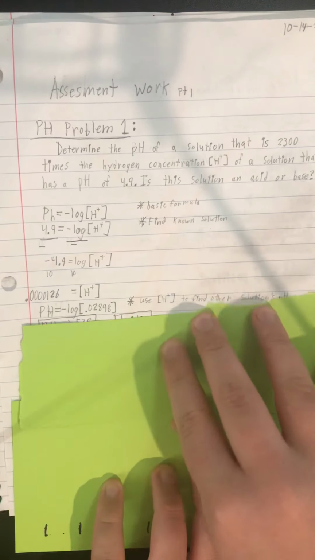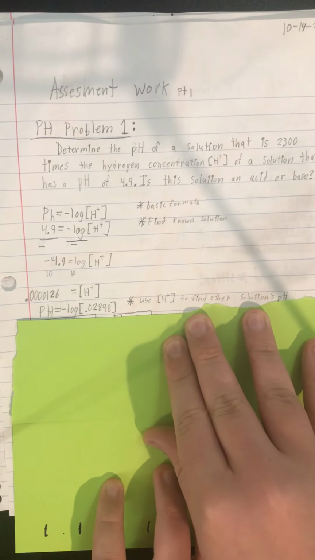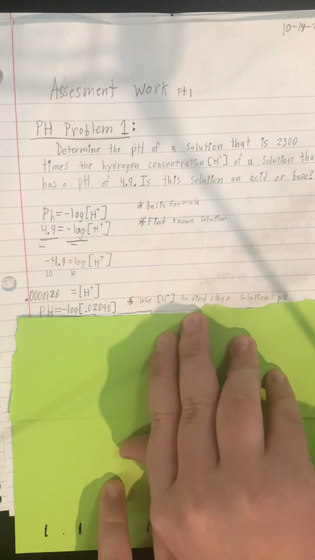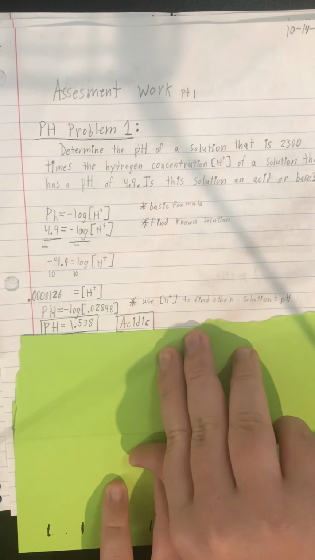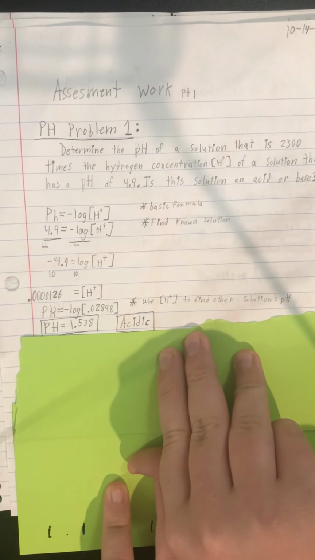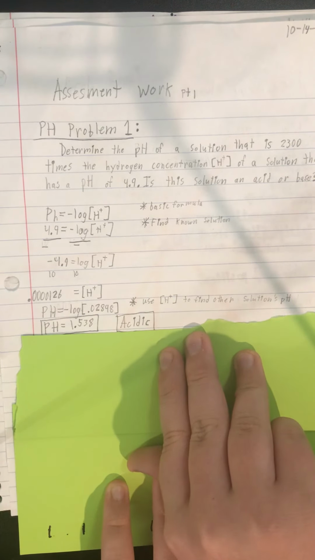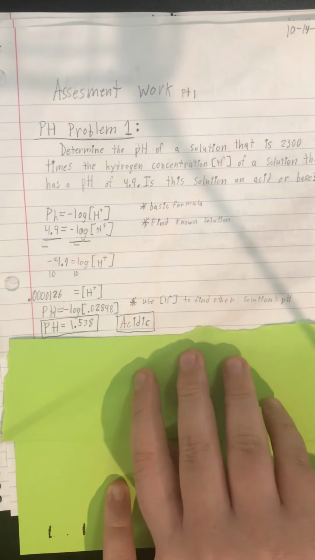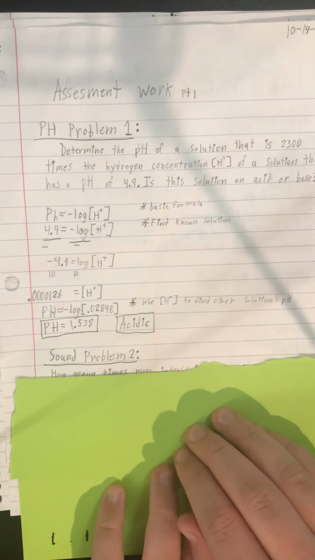Then solving, this time we just plug straight into our calculator because we don't need to transfer anything. Doing so, we'll get that the pH is equal to 1.538, which means this is acidic, because anything that is less than 7 is acidic. And that's it. Then for our second logarithmic word problem, we have a sound problem.